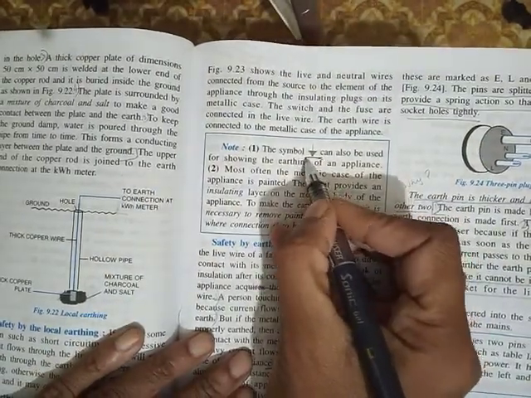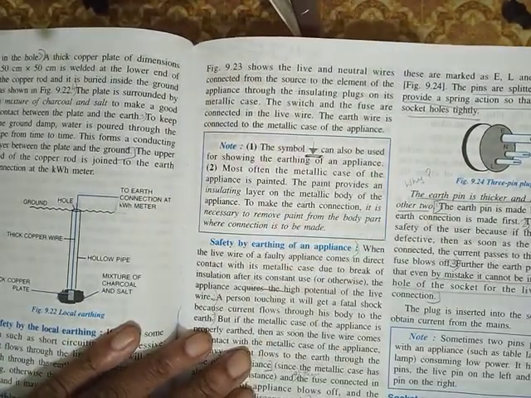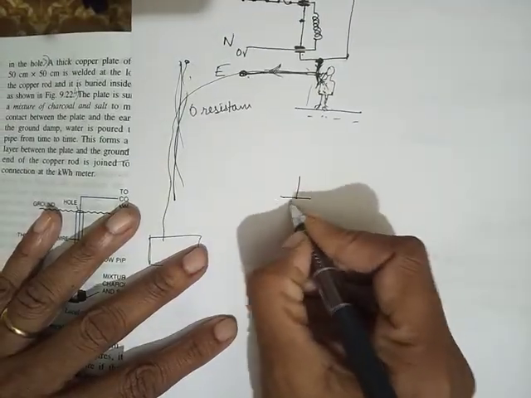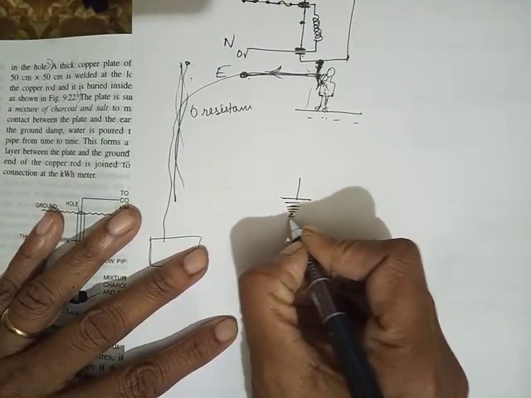Now this is the symbol used for earthing. Okay, the symbol that is used for earthing is like this.